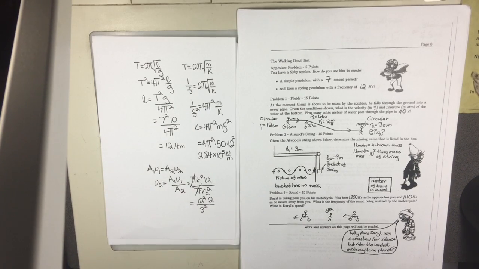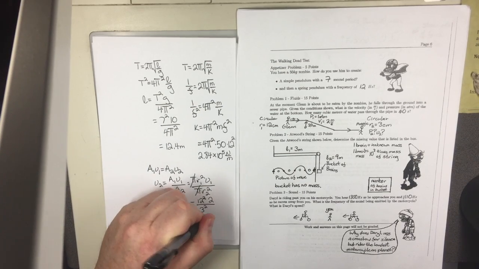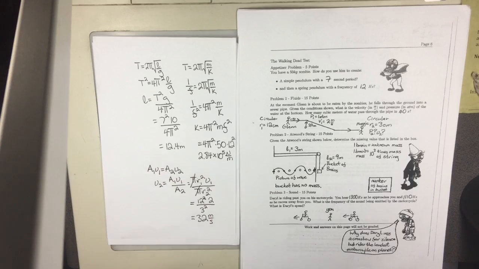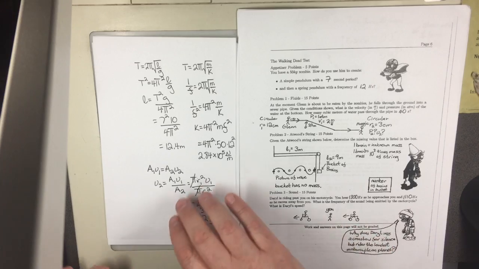V1, on the other hand, you're going to need that in meters per second because that's what I want. And this becomes, it shoots out at 32 meters per second. And please, I don't want a negative.